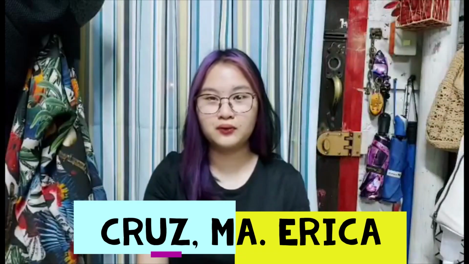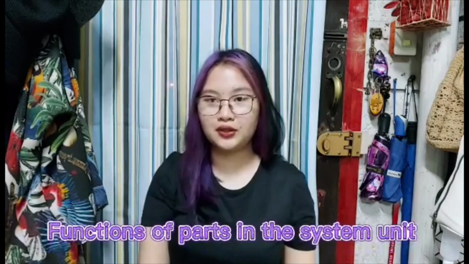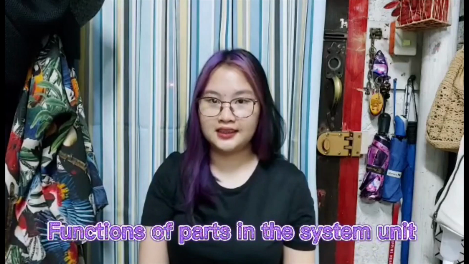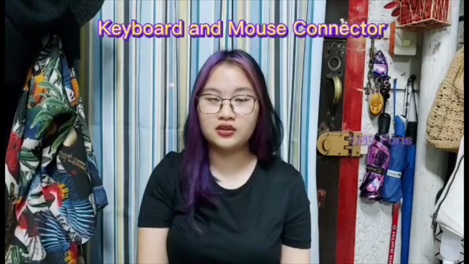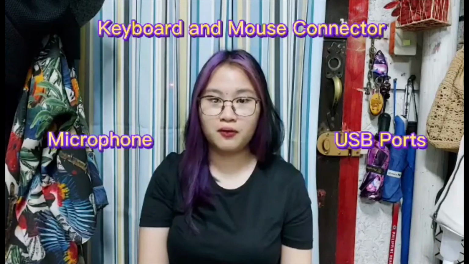Hello everyone, I'm Maria Erica B. Cruz of OL22A14 and I'm about to discuss some of the functions of parts in the system unit. First is the connectors. Connectors connect external devices to the system unit. Also, connectors have a lot of ports and these are keyboard and mouse connector, USB ports, microphone, speaker, and etc.